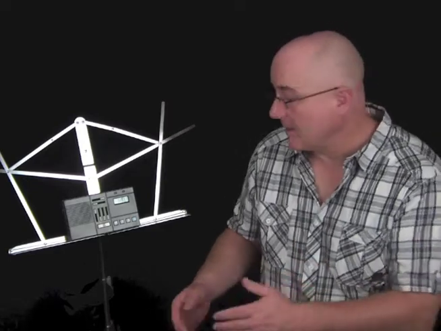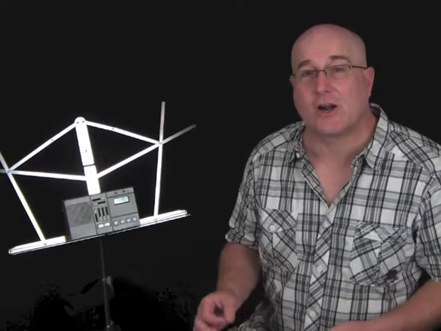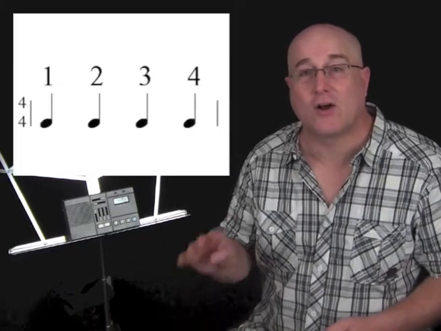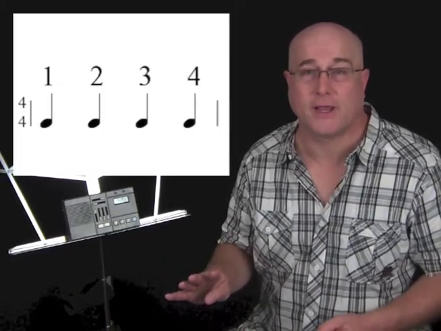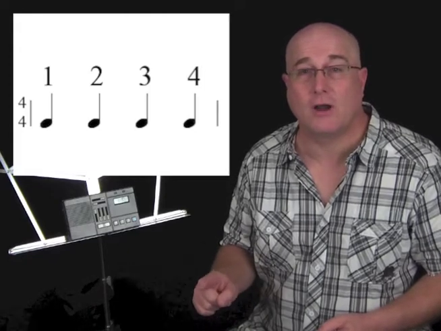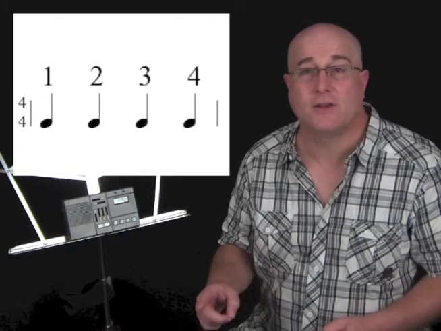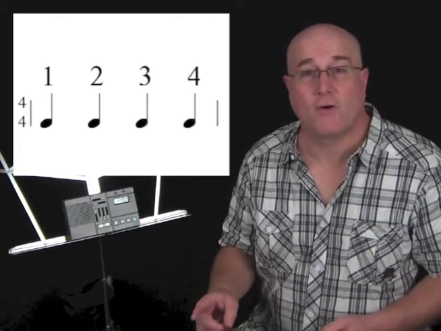So I'm going to start the metronome. And we're going to go back and we're going to look at our first example, the one that had all 4 quarter notes. Okay? So here we go. I'll give you a 1 bar or a 4 count off. 1, 2, 3, 4. 1, 2, 3, 4.